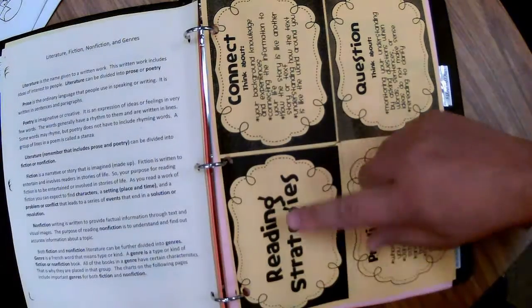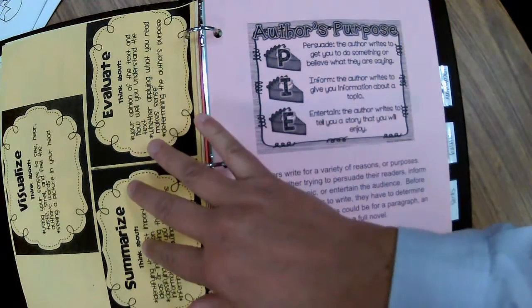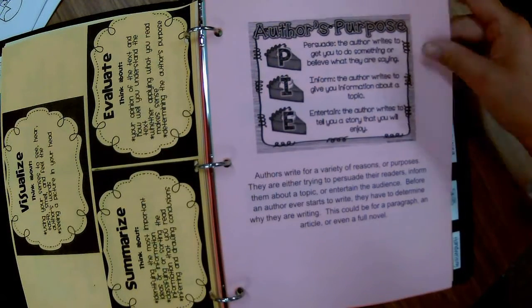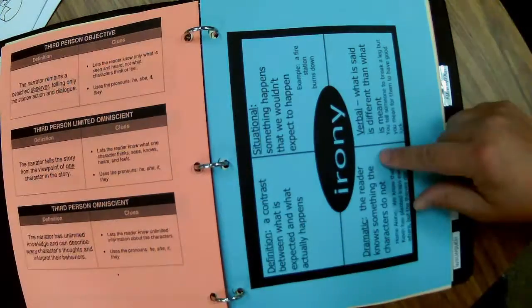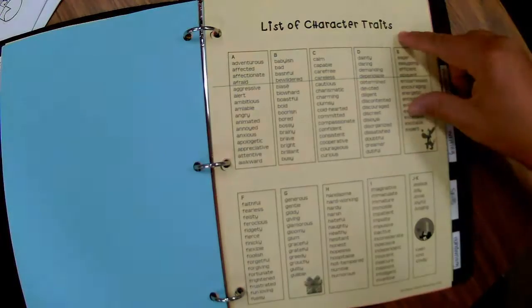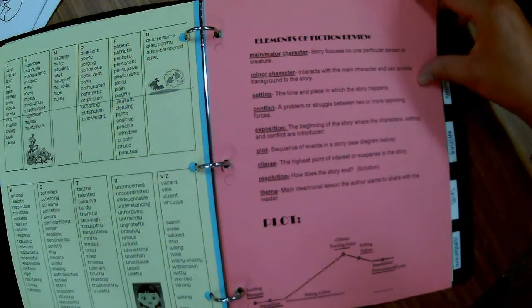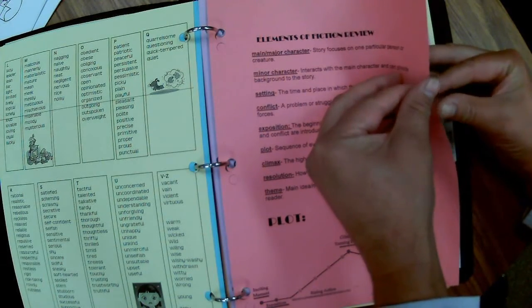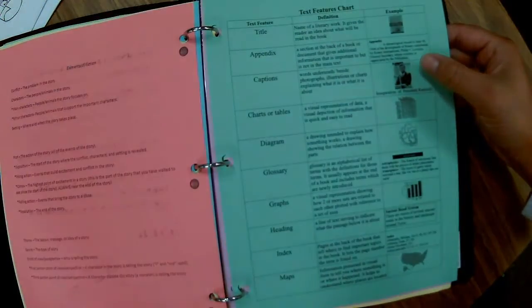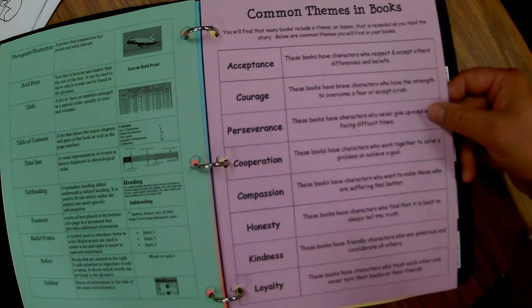We have genres and subgenres of literature. We have this paper that shows you reading strategies. Again, a lot of these are front and back. We have author's purpose, author's point of view, irony, list of character traits, elements of fiction review. Of course, my pages are sticking together. There we go. Text features chart, common themes in books. Those are all the pages that we need for reading.